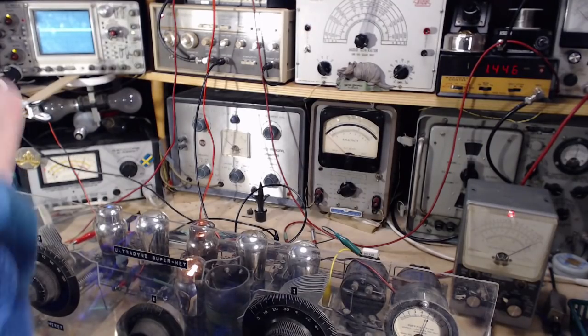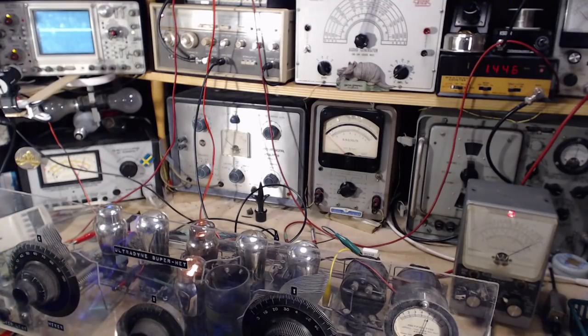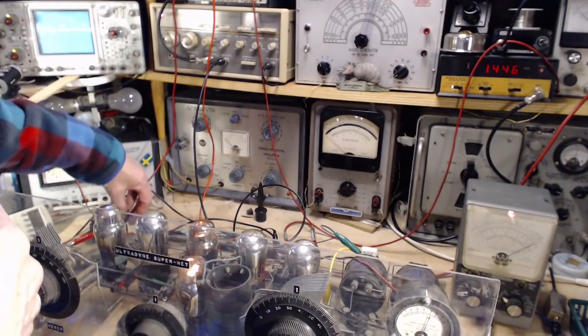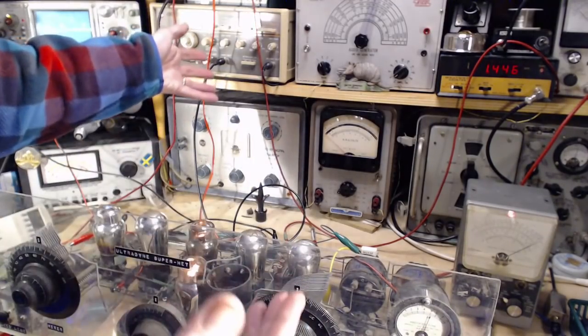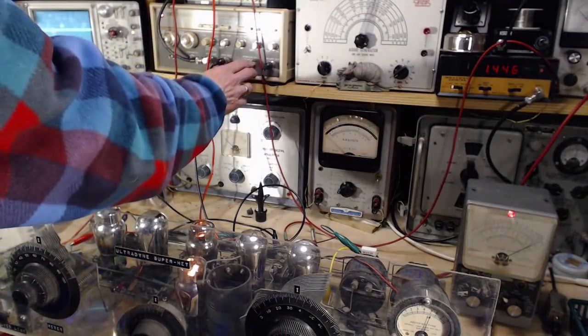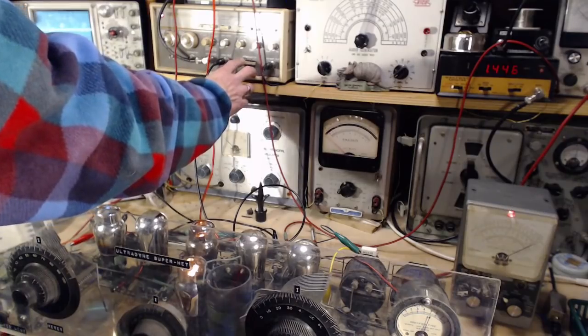So we have an unmodulated sweep going in, but we should see it on the scope. The sweep maybe is not going in. The sweep has got no output power. That's what it is. I never turned it up. Okay, wait a minute here. Let's just do this.